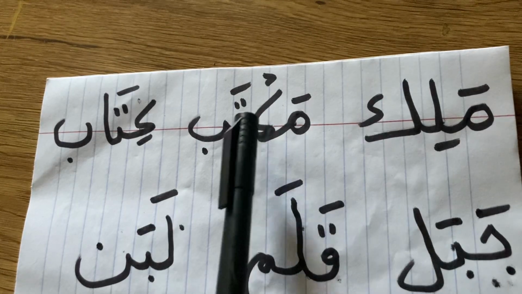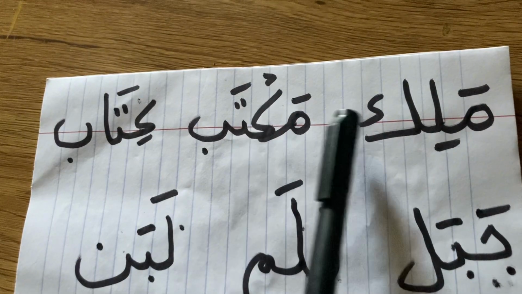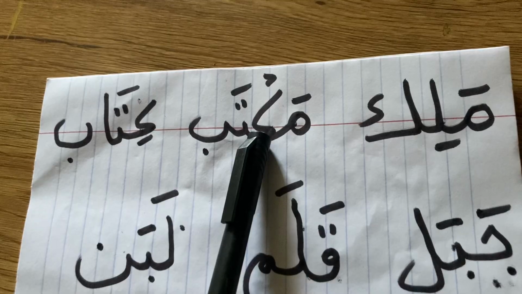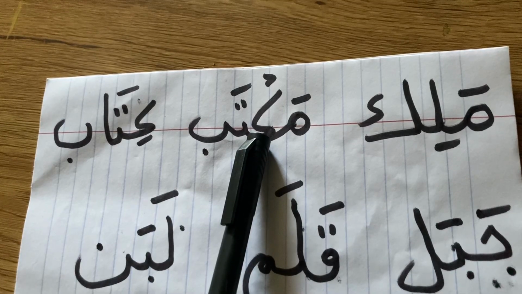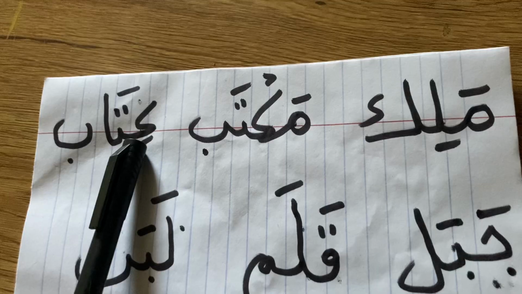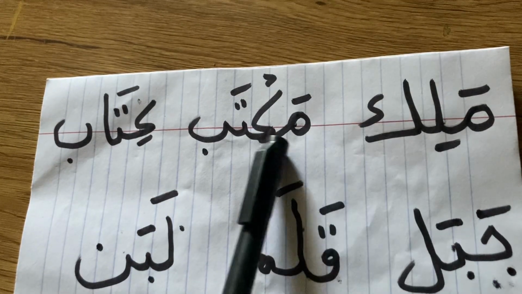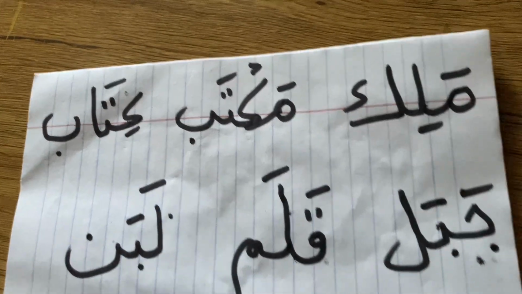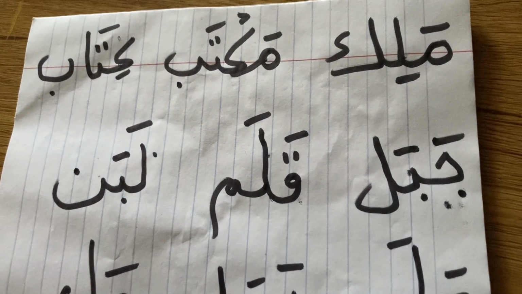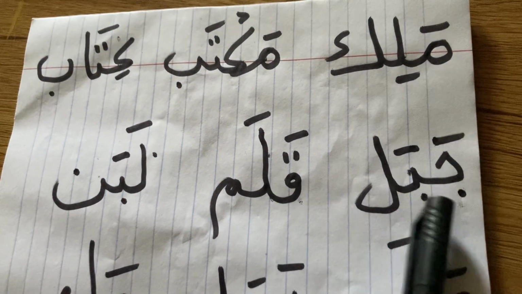Kafun. You can never see this kafun here. No, it will not be possible. You can only see this kafun at the center, and this kafun at the beginning, and this kafun at the end. Maliku, maktabun, kitabun. Now, this is lamun.